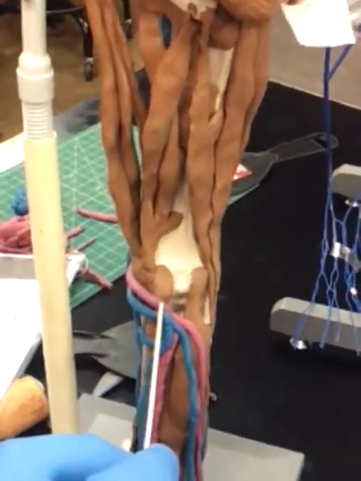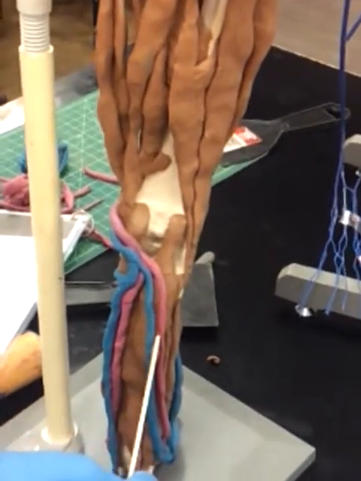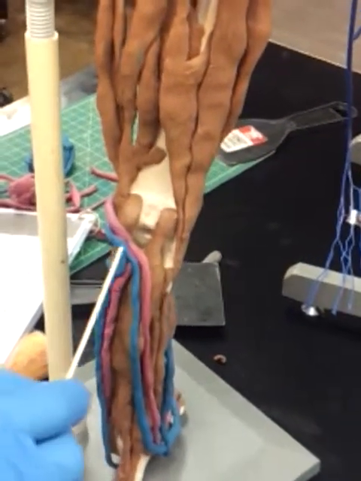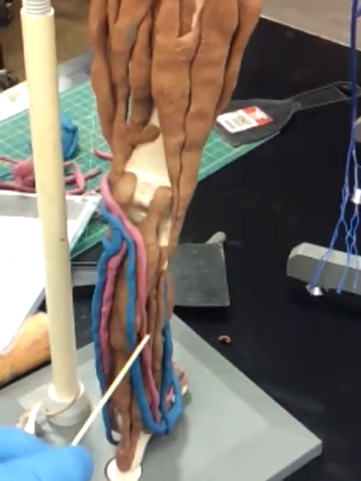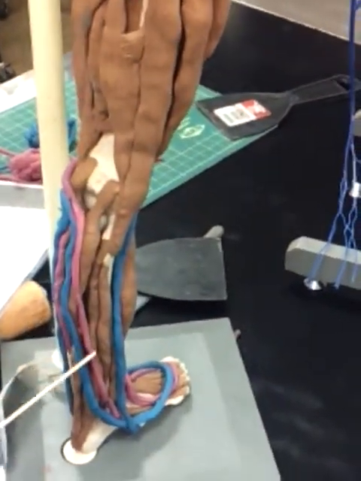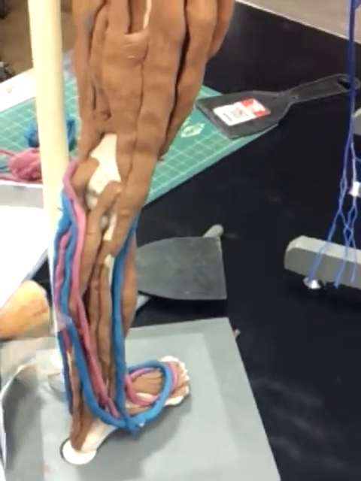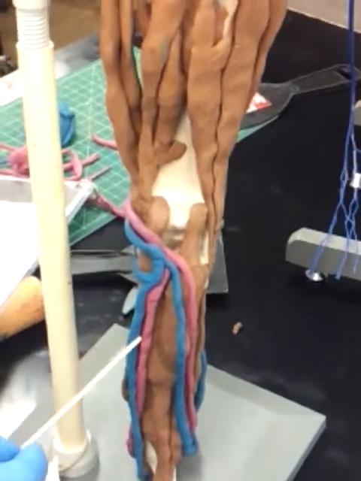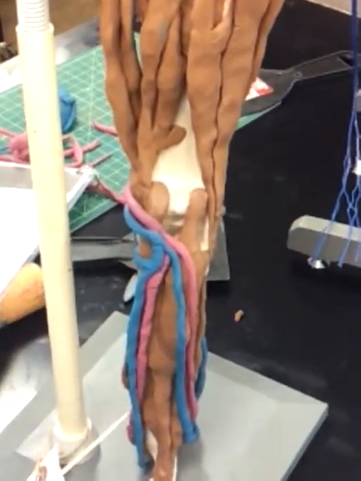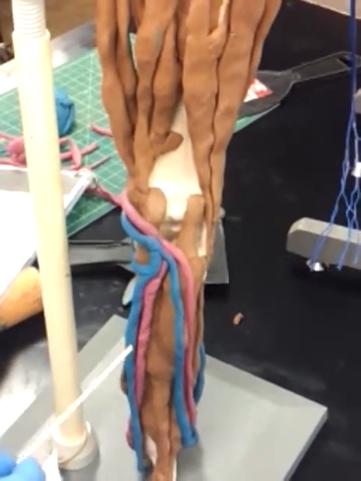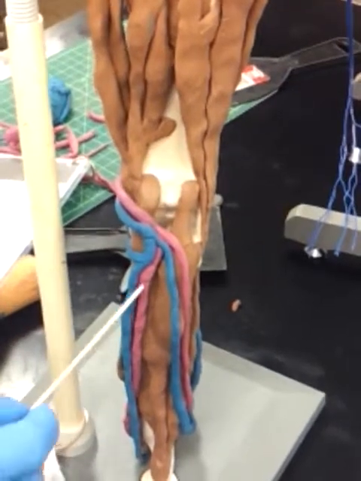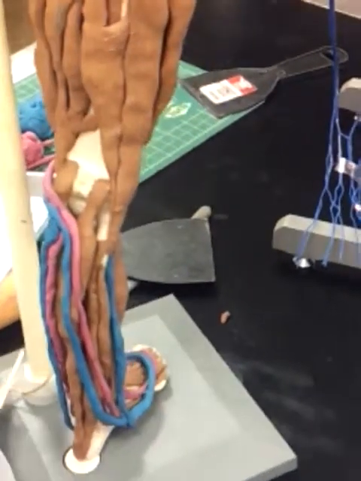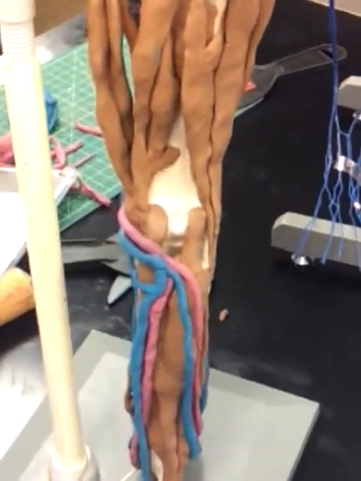And the popliteal divides into two main branches. The lateral branch, which is this, is considered the fibular artery, and the medial branch, which is this one here, running down, is considered the posterior tibial artery. And the posterior tibial artery forms the plantar arch.